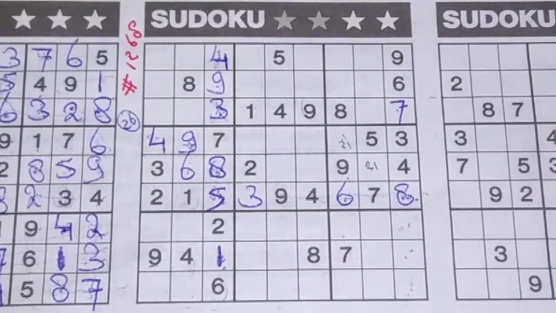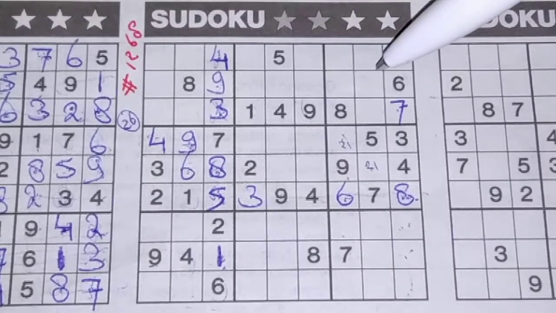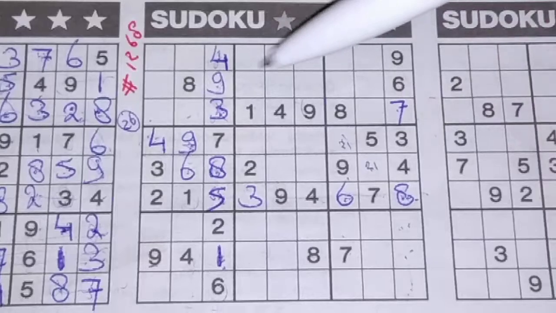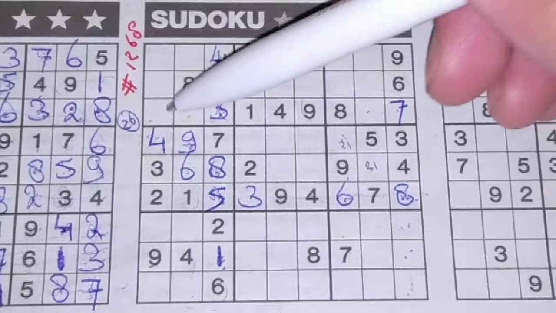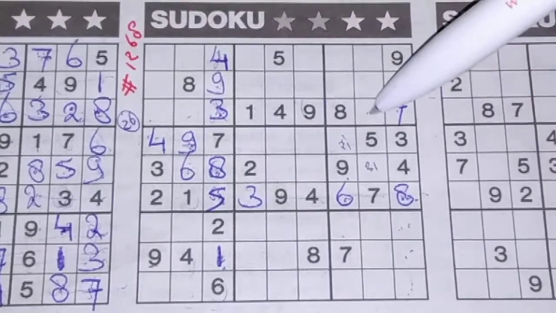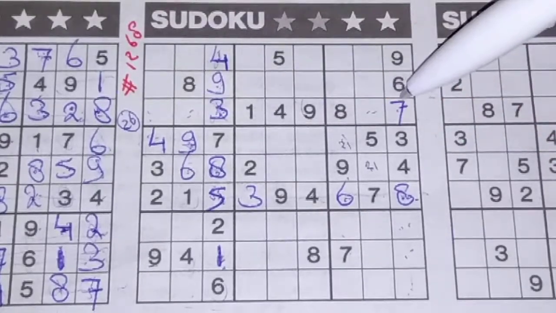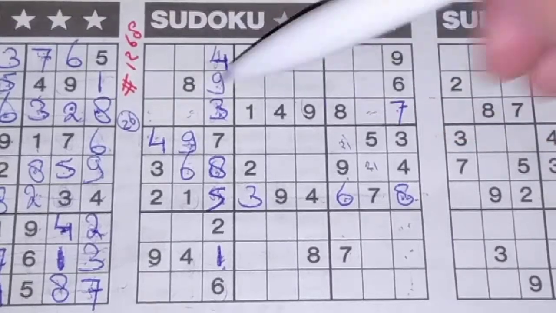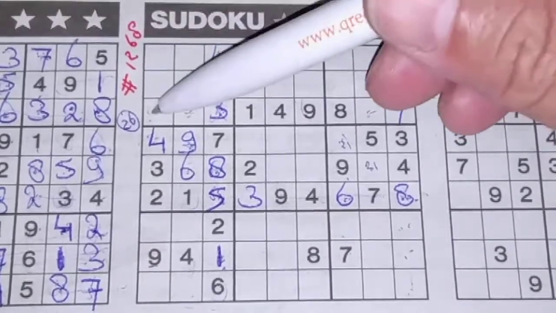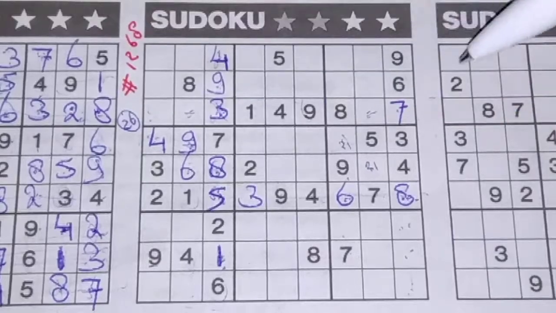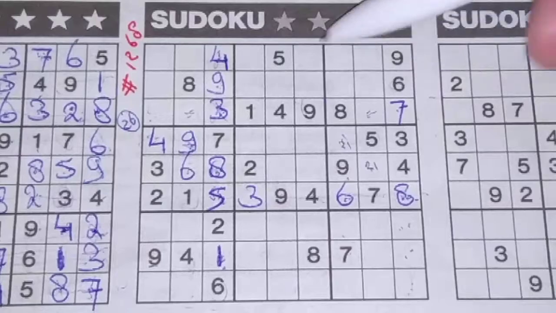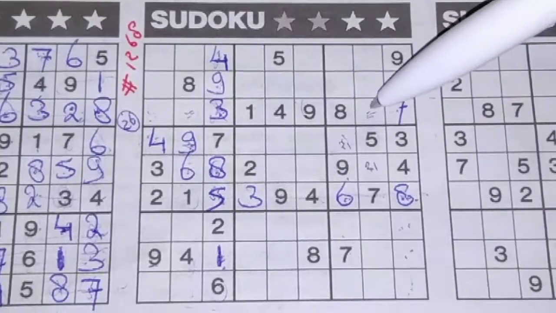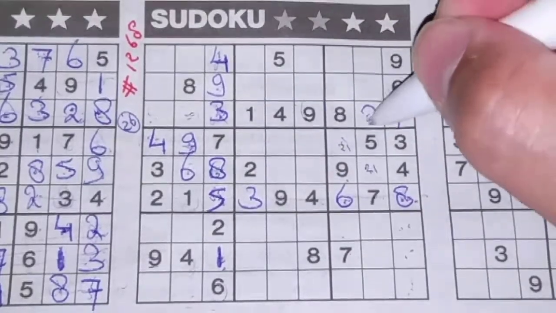How about these three numbers in the third row? Those numbers are the 2, the 5, and the 6. We see here a 5, so no 5 there. We see a 6 in this big square, so no 6 there. So one digit left should be the 2.